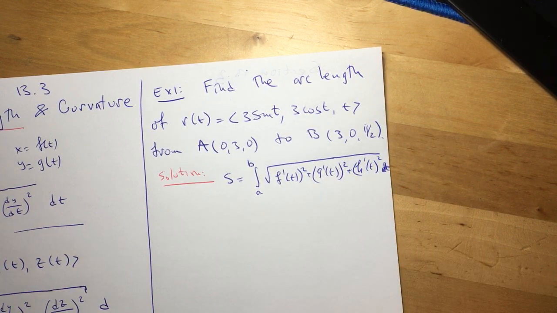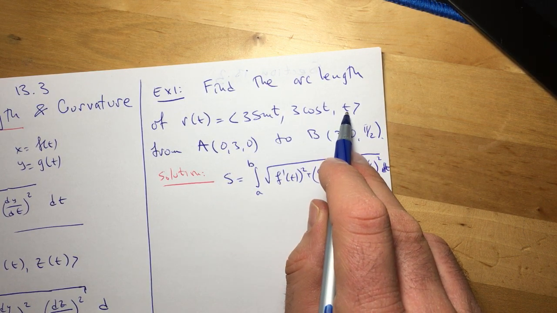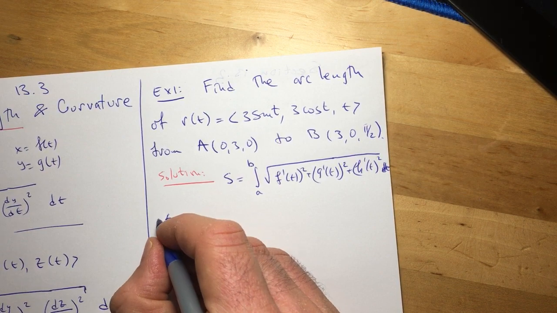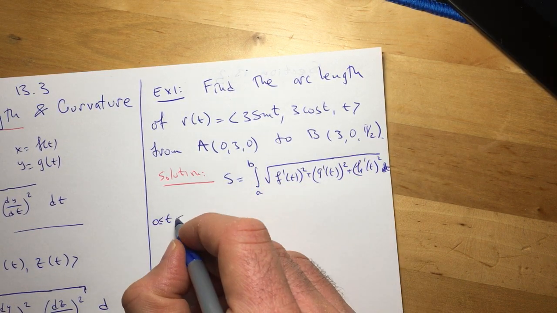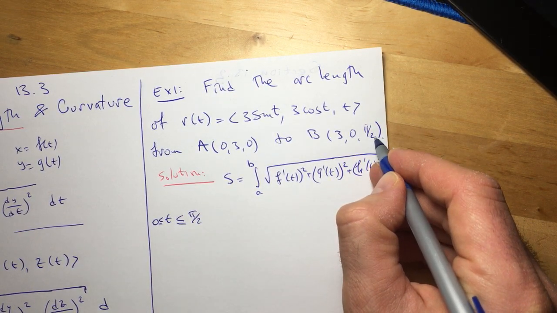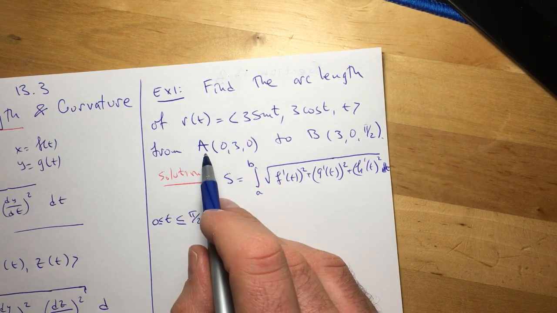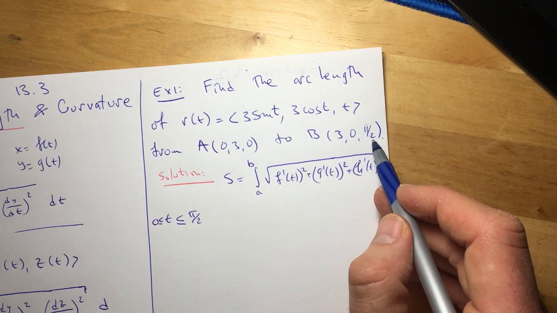Well, what would be the easiest point to check that? Look at the third component of the vector function, which actually spells it out for us. So t goes from 0 all the way to pi over 2, because the third component of this vector function describes the point A when t is 0 and the point B when t is pi over 2.